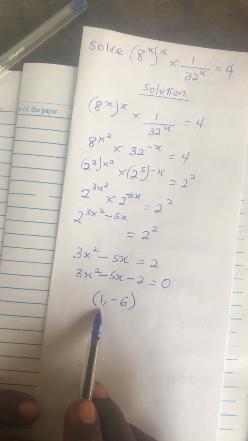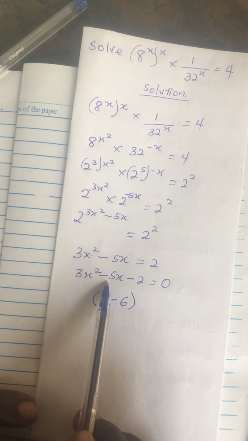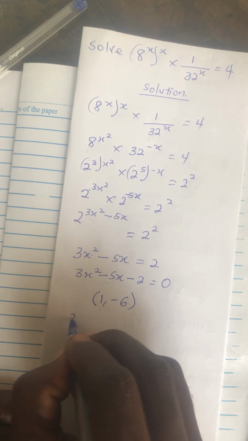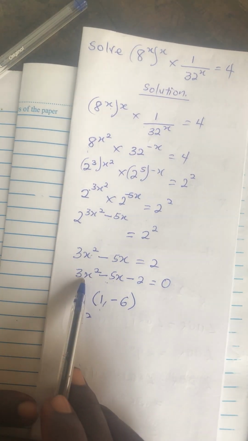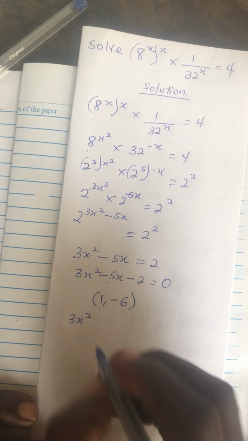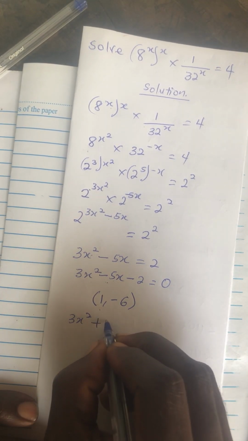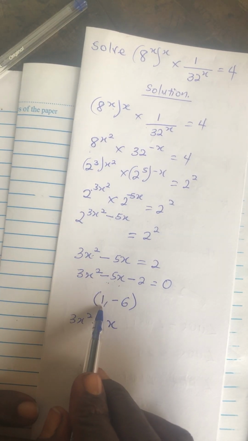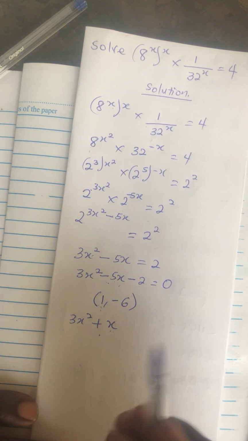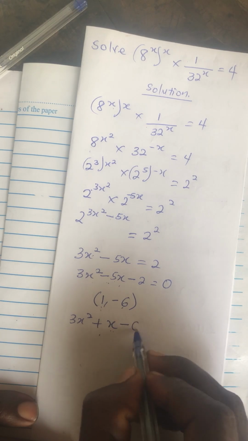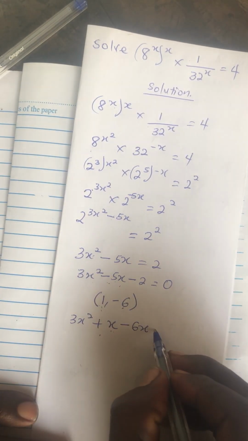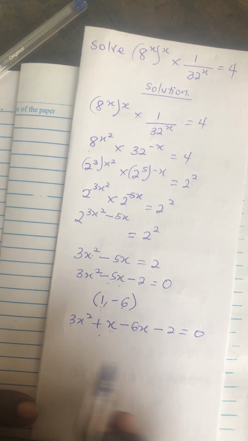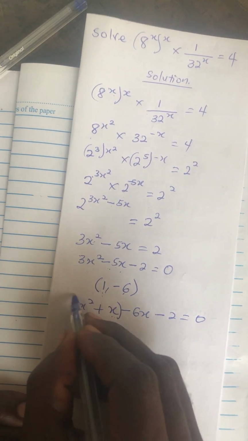Now, what happens to these two numbers? They are put in place of the b. So I have 3x squared, that is the a term here. Now, plus x, the equation is in x. As a mathematician, you don't have to write 1x. Then minus 6x. Then you bring your constant term, minus 2 is equal to 0. Now from here, you group them and then you factorize. So we group them.